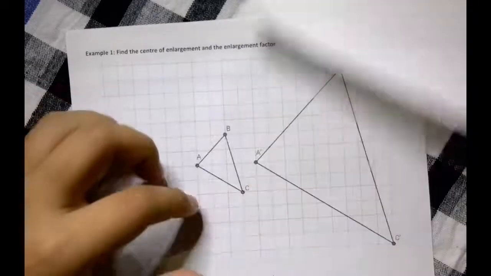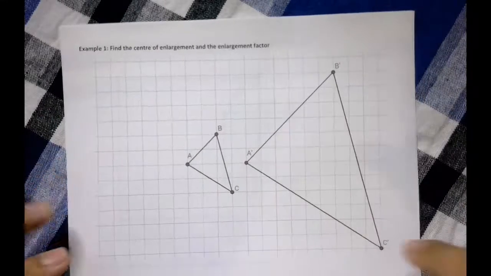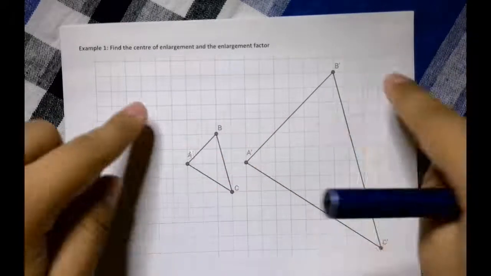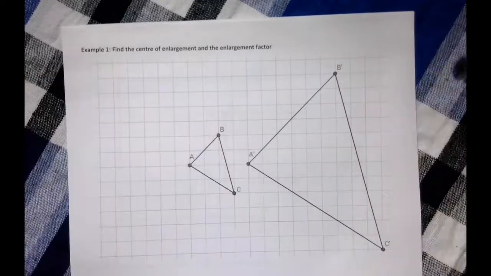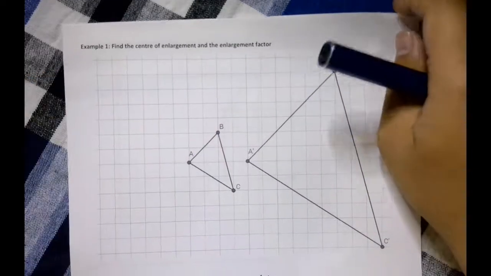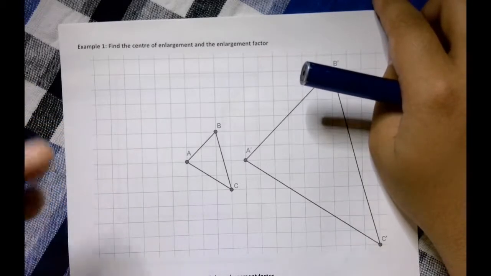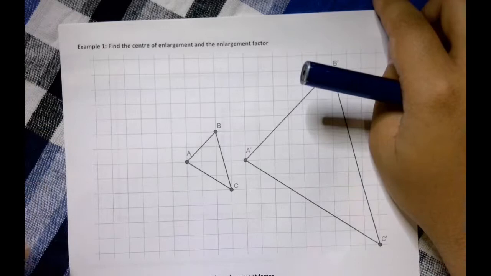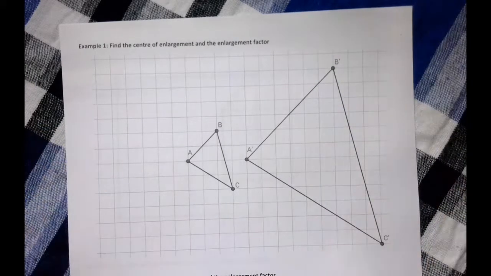In this one we're going to look at the opposite way. Now that we've been given the original shape and what it's been enlarged to, we are tasked to find the point where it was enlarged from and how much it has been enlarged by. Okay, so let's get straight into it.